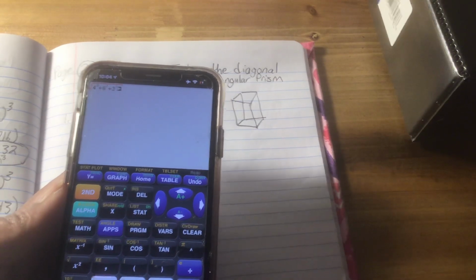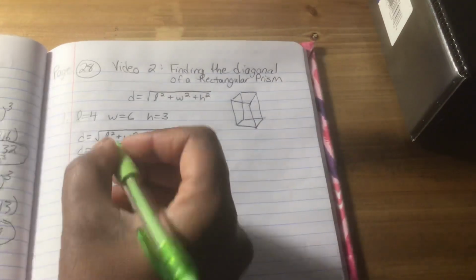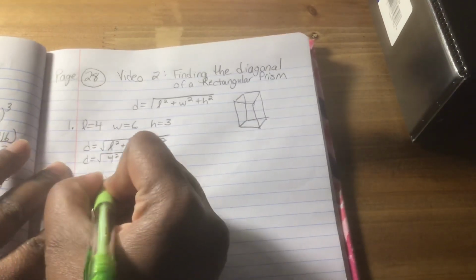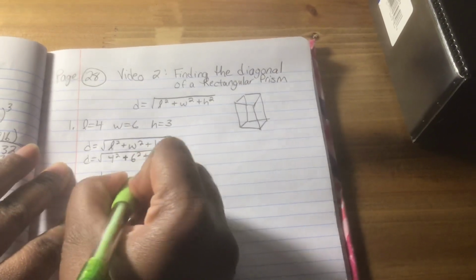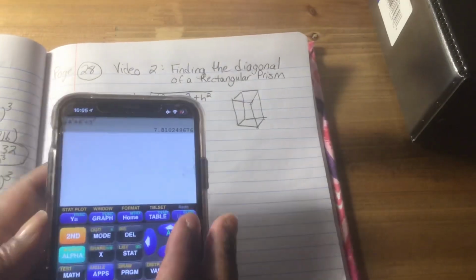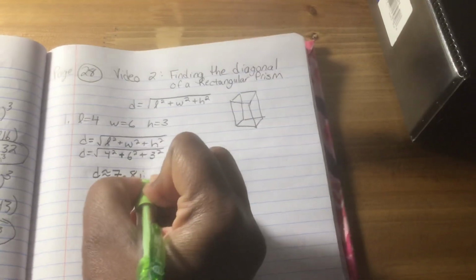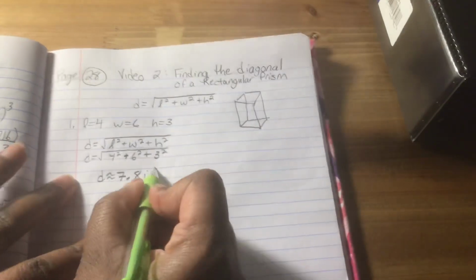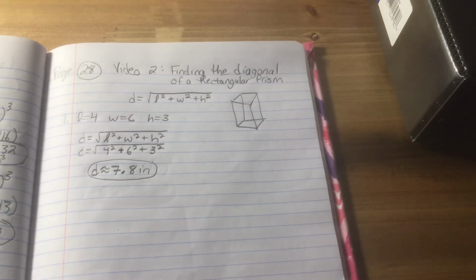Press enter, and that's going to give you D is equal to 7.8, about. So let's put the squiggly lines, and since this is in inches, we're going to put inches. So that's number one.